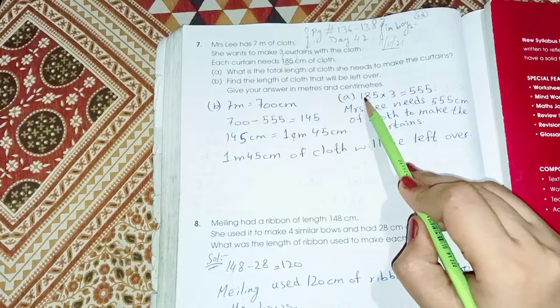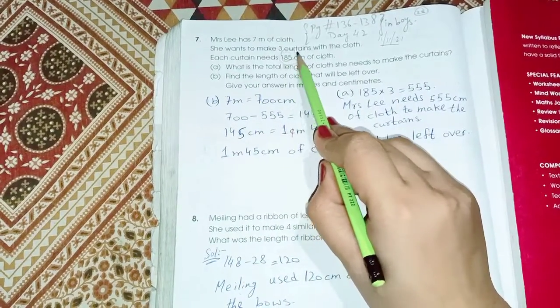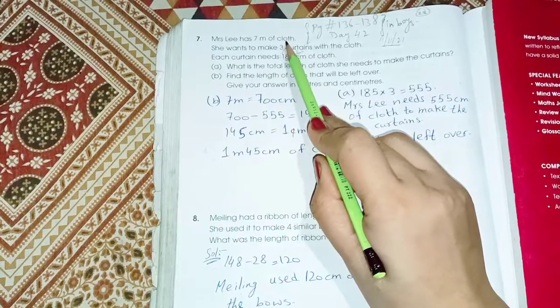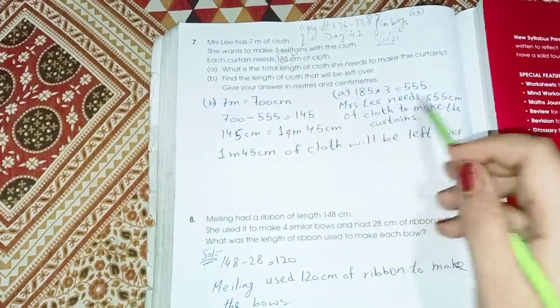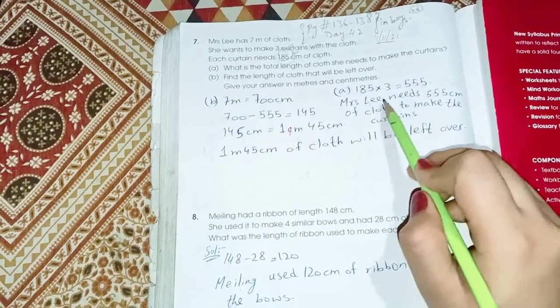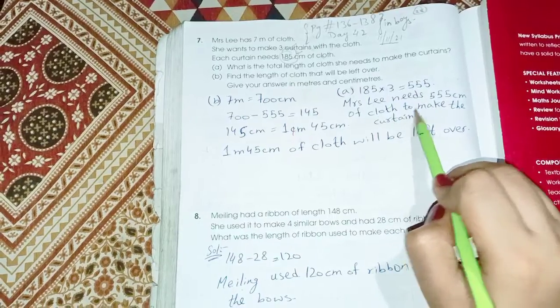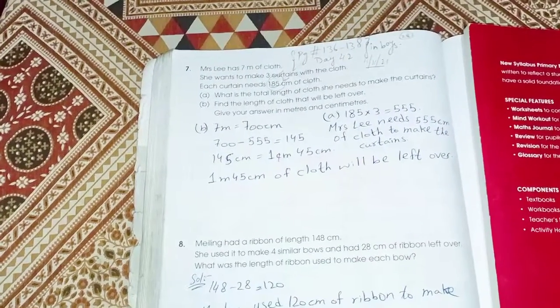So number 1 is 185 multiplied by 3, because 185 is the centimeter she wants and she is going to make 3 curtains. So 185 multiplied by 3 is 555. Mrs. Lee needs 555 centimeter of cloth to make the curtains.